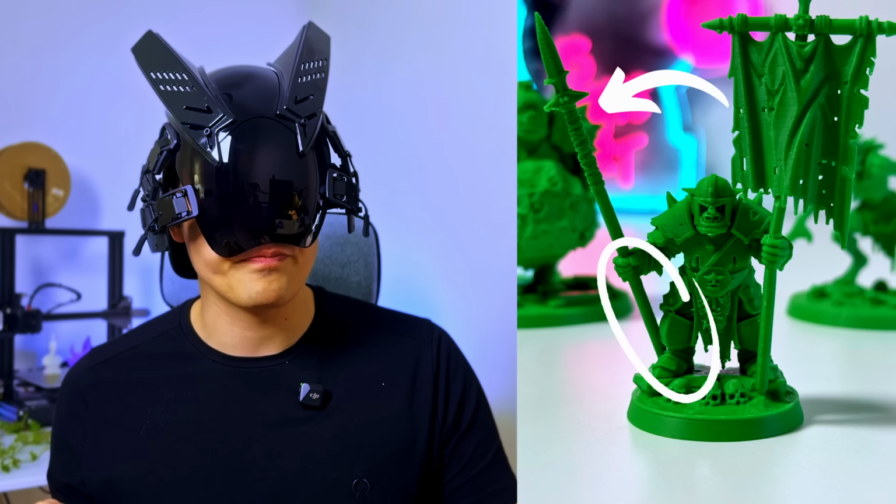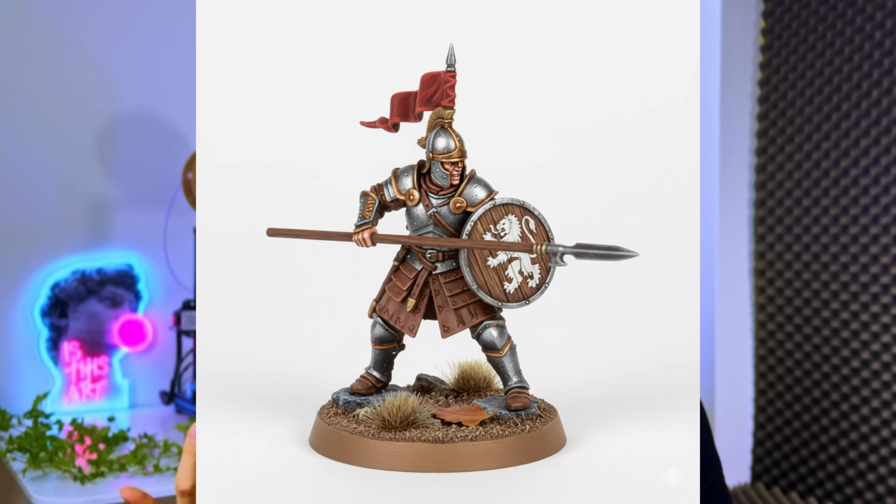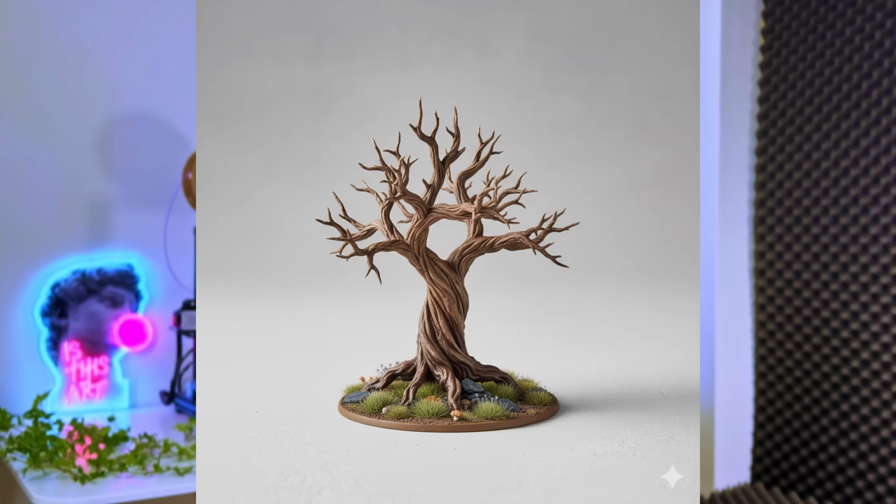top of the spear. There is also a great solution if you really want to add some fine parts, like weapons, arms, legs, branches, etc. And the idea is to support those parts with some kind of heavier, robust mesh. I will show you an example.